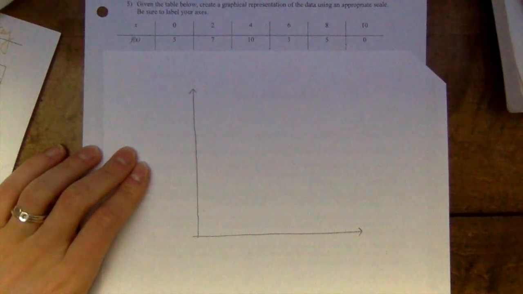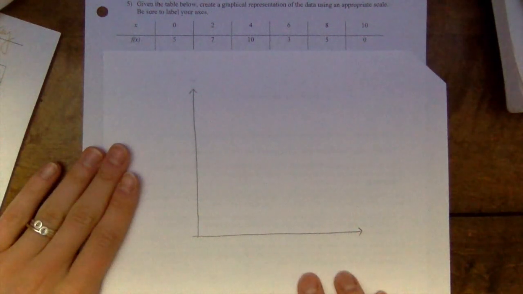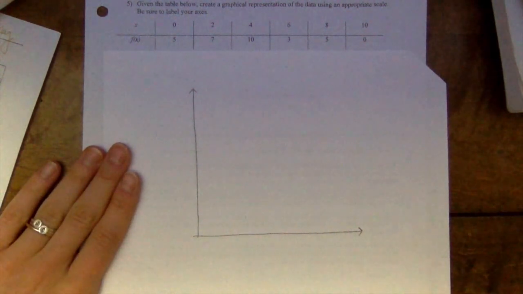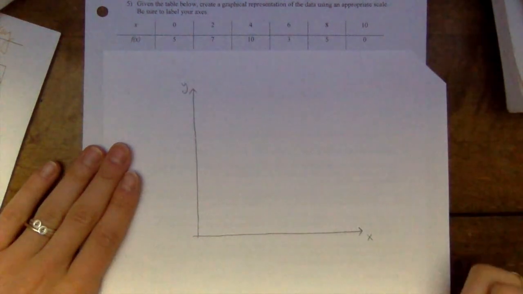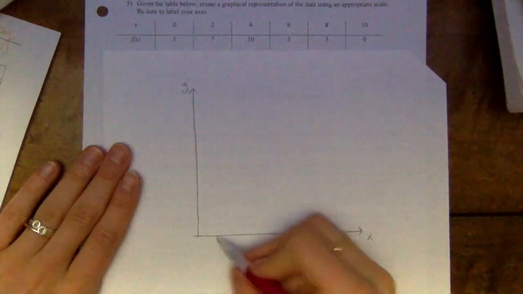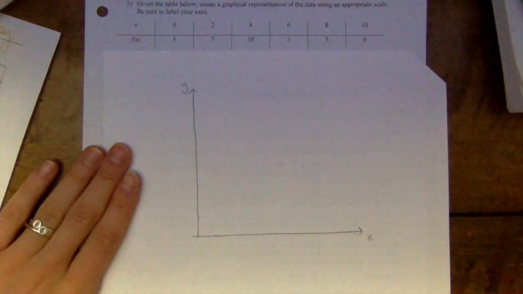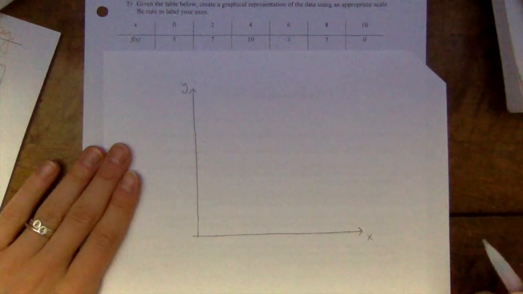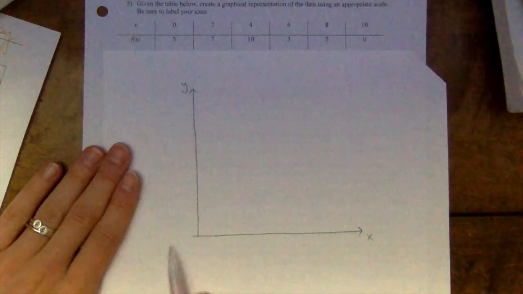At this point, I'd love for you to pause the video and determine what scales you want to put on the X and the Y axis. Because this can be the trickiest part of graphing, is deciding how many numbers one hash mark should count for on each axis. So take a second and see if you can create some number scales for each of your axes.